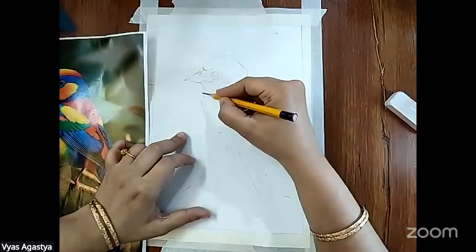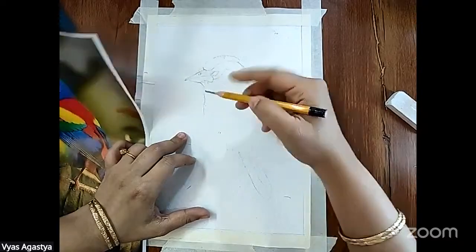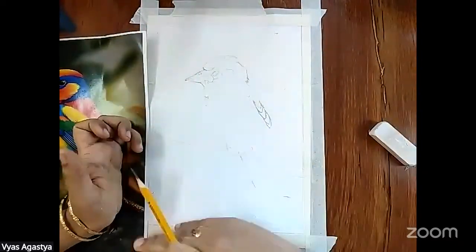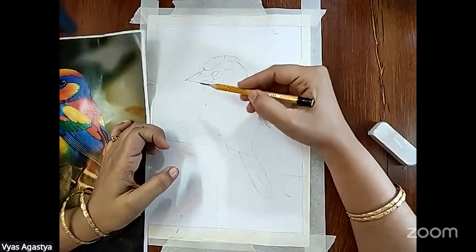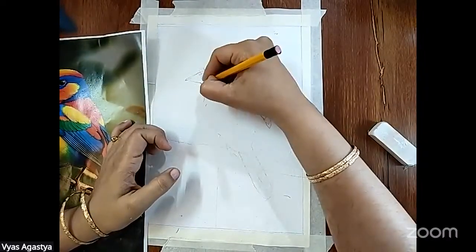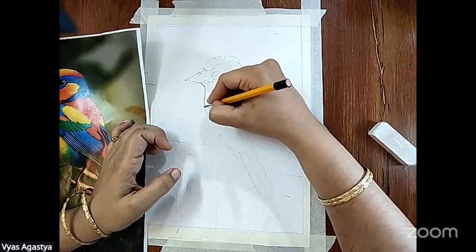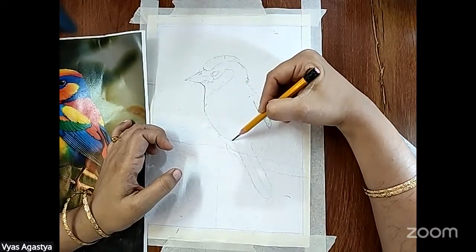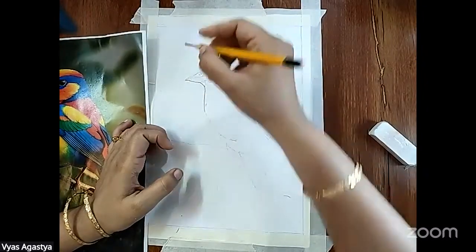See here. Now it is sitting on the branch. So it is like here. Yeah, I will try to draw a little dark. Now is it visible? The lines are visible now. See here. Yeah, I'm making it darker.